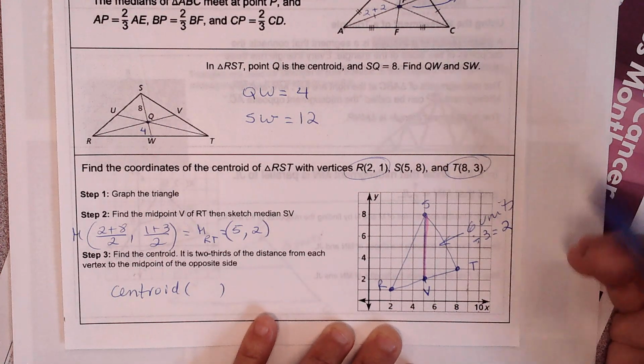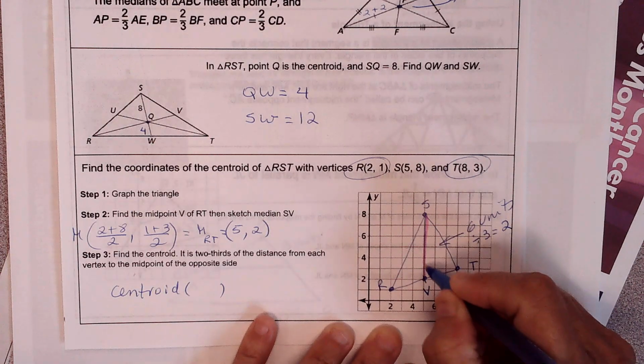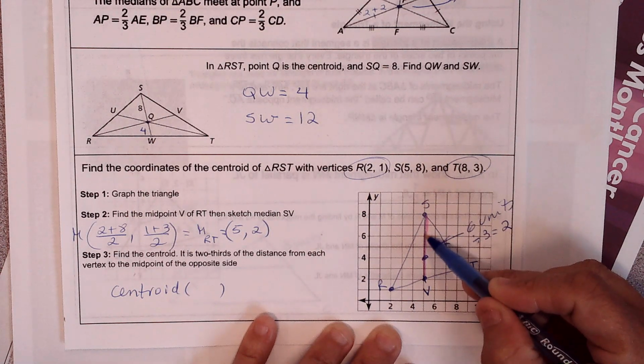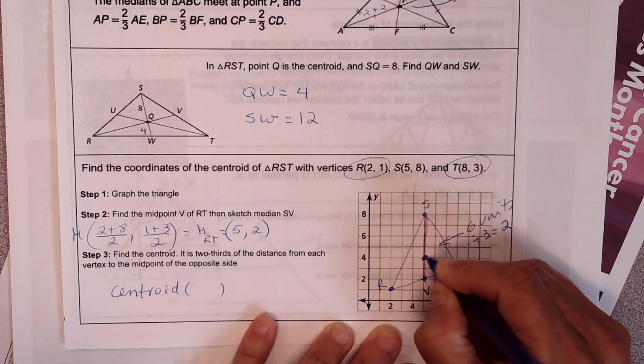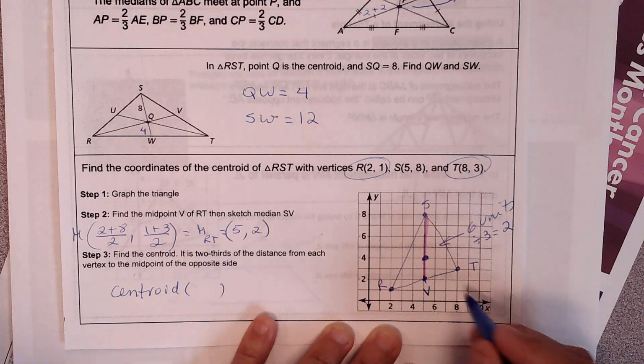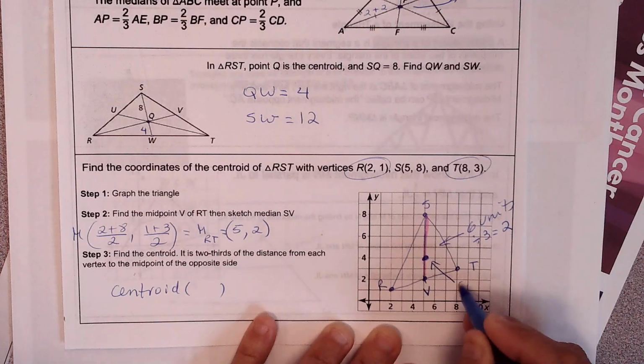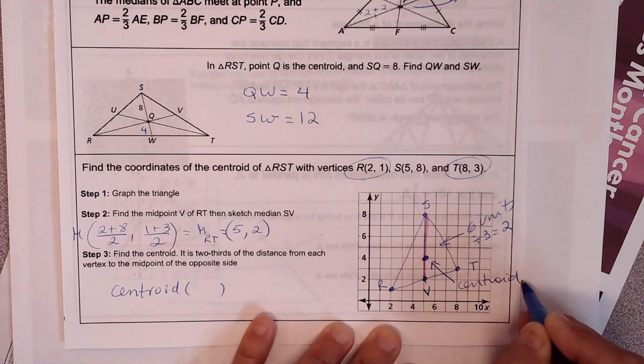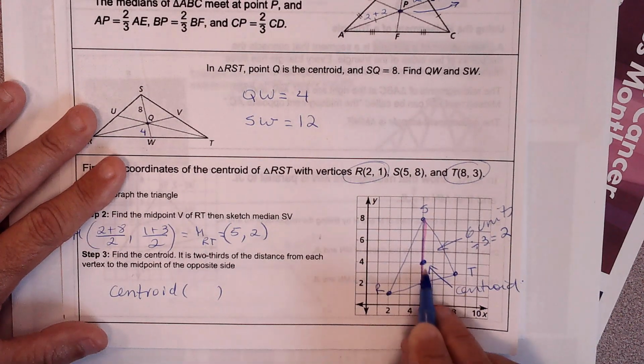That means each part has 2. So the shorter part here is going to have 2, and the longer part is going to have 4. Double that. So this is where the centroid is, and that's at (5, 4).